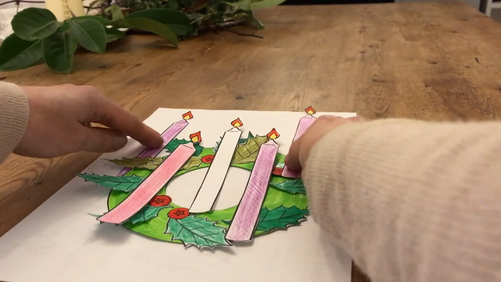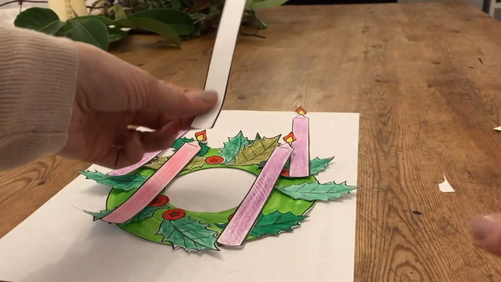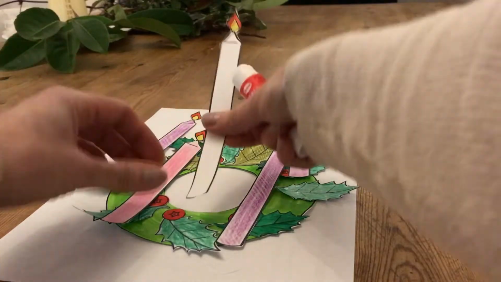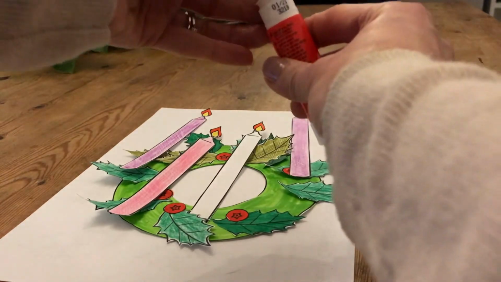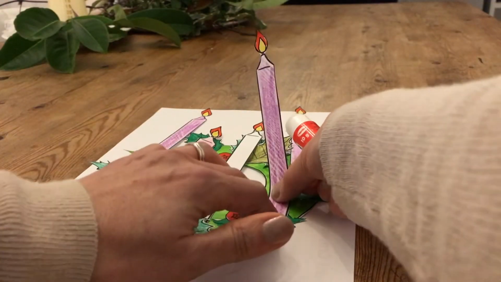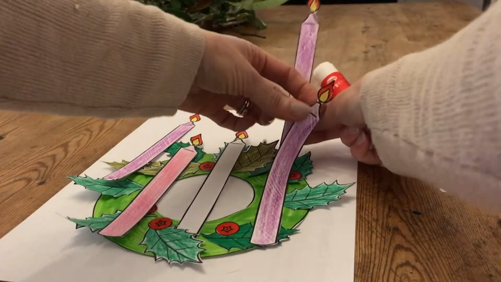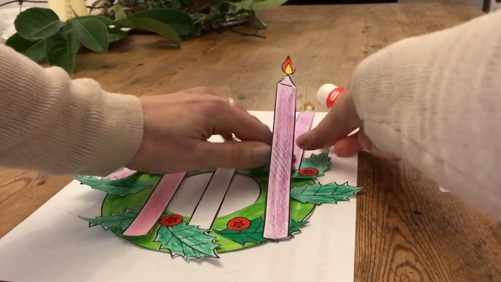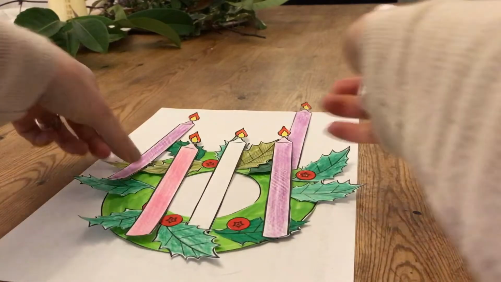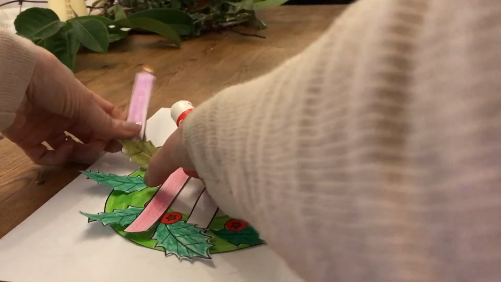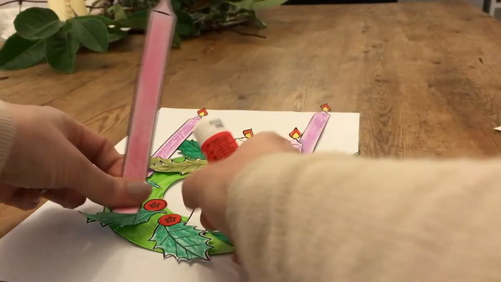And you can stick them all the way around the outside. Even I can't decide what the best way to stick them is. I think however you decide to stick them, it will look amazing. So we're going to carry on sticking. There we go. We want this one to go at the back. And this would look lovely. You could either maybe hang it on your wall, pop it on your fridge, in your kitchen, to remind you that we're counting down to Christmas for Advent. Put that one behind. It gives it quite a nice 3D effect.